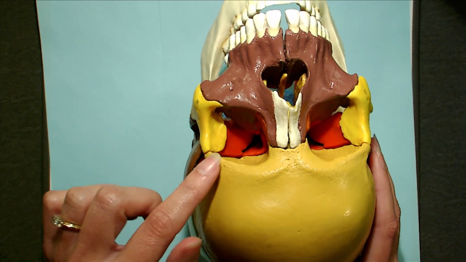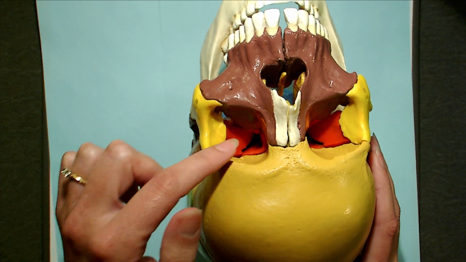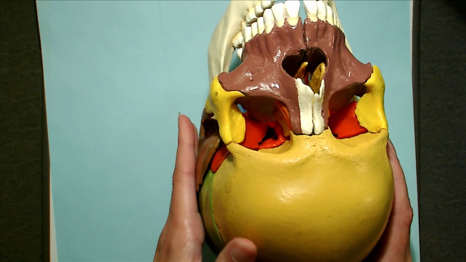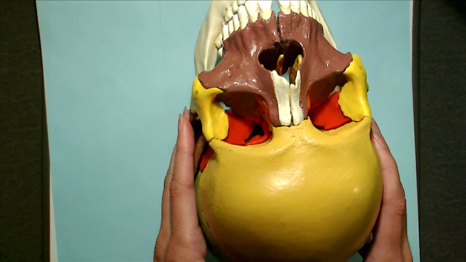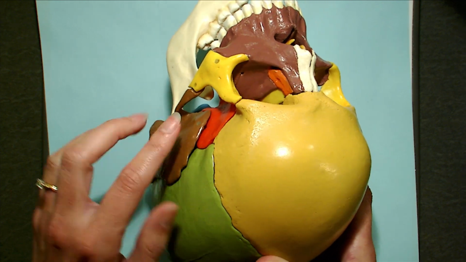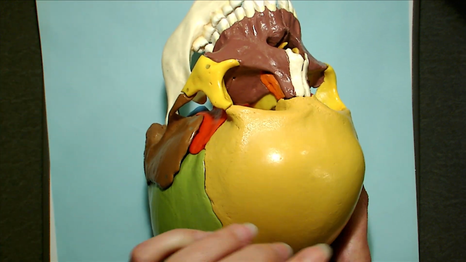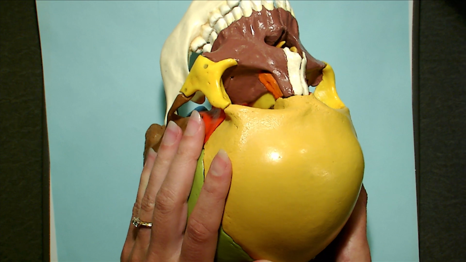And then also we have the orbits, which hold the eyes, and a couple different bones going on there as well. Now in an earlier lecture I mentioned lacrimal bones, so I'll just quickly point that out for reference. This bone right here in orange is the lacrimal bone, and it's involved in the formation of tears.